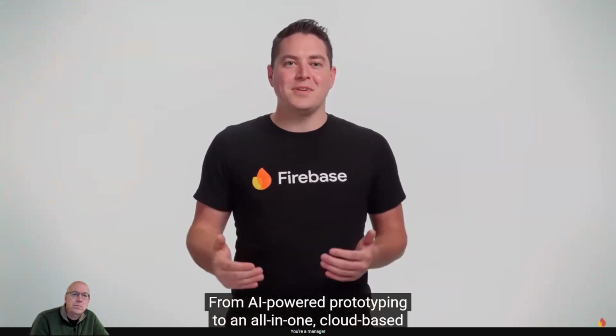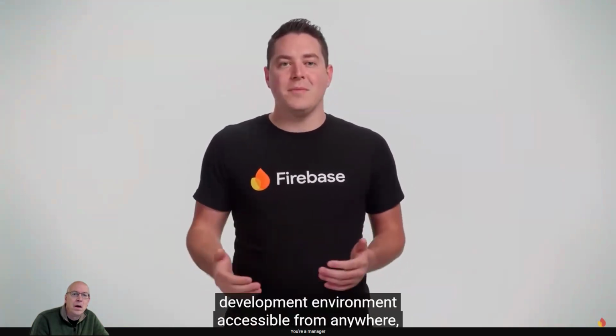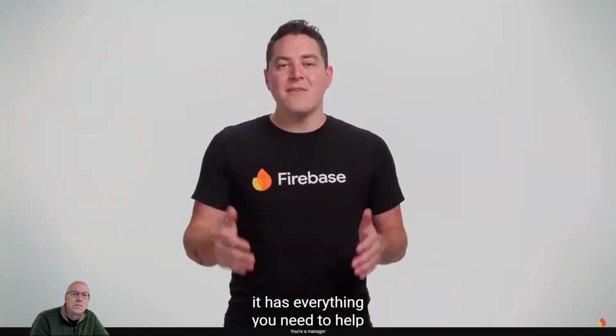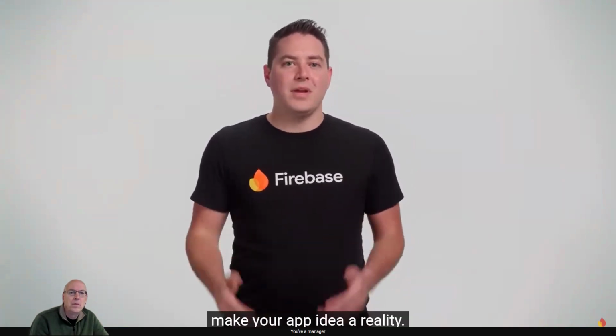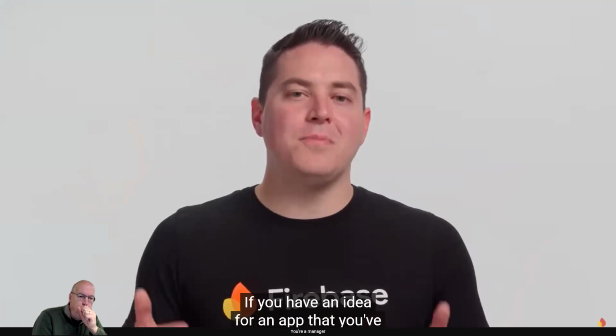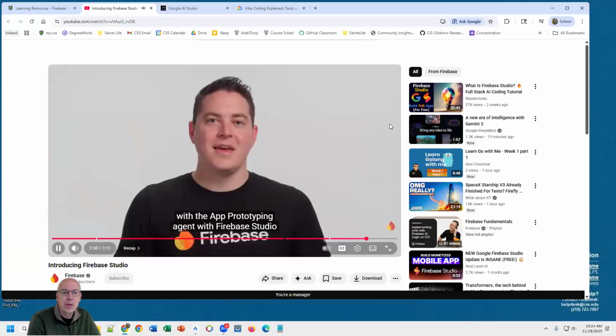From AI-powered prototyping to an all-in-one cloud-based development environment accessible from anywhere, it has everything you need to help make your app idea a reality. If you have an idea for an app you've been wanting to build, try it out now with the app prototyping feature with Firebase Studio.